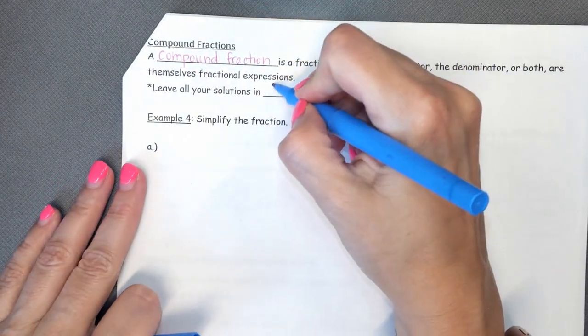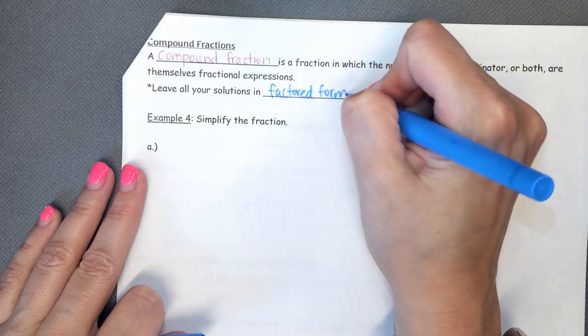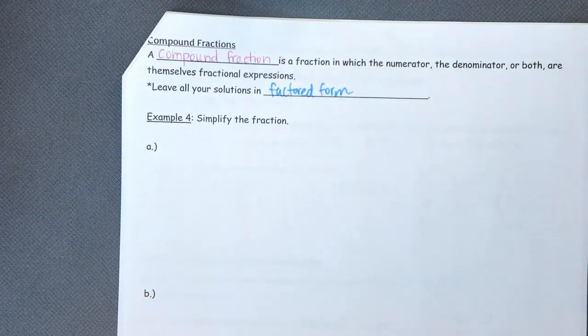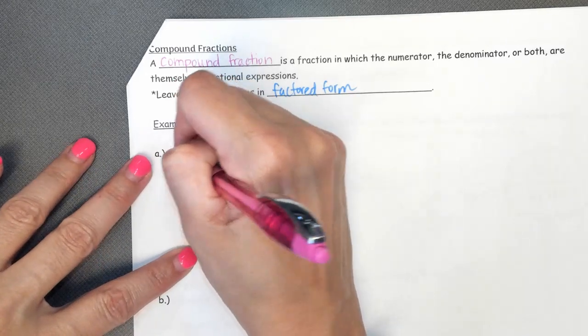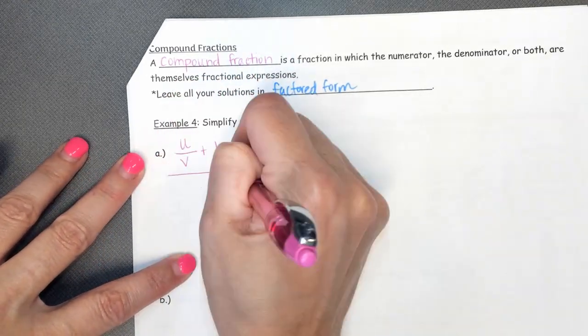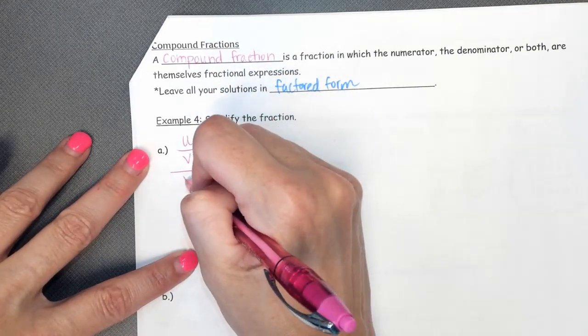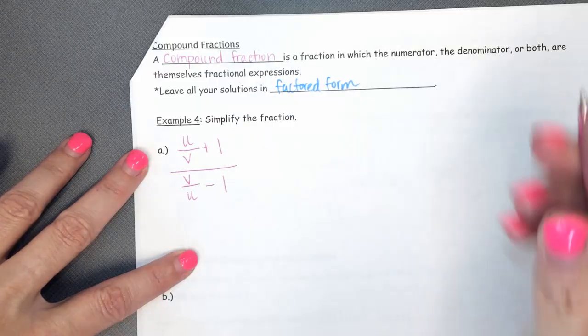And again, we're going to leave these in factored form. Okay, so for the first one, we have u over v plus 1 divided by v over u minus 1.